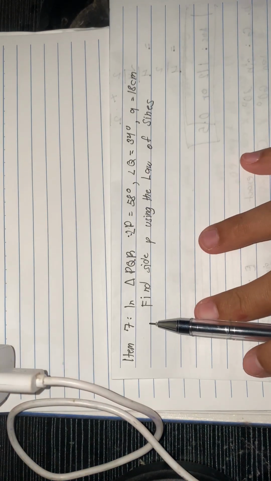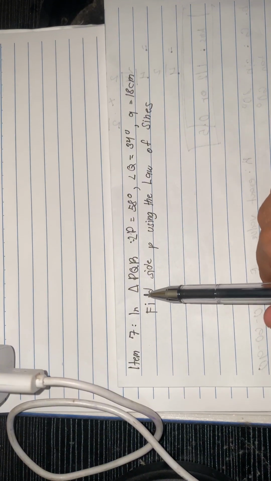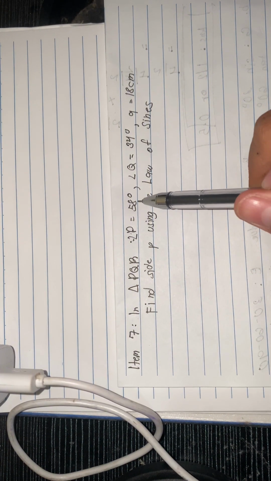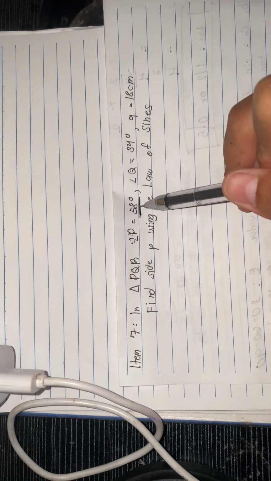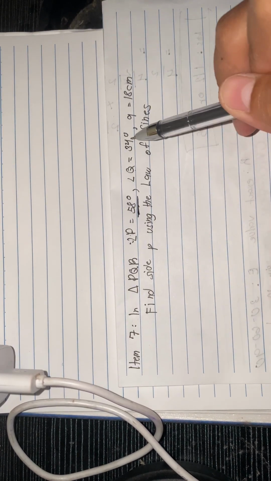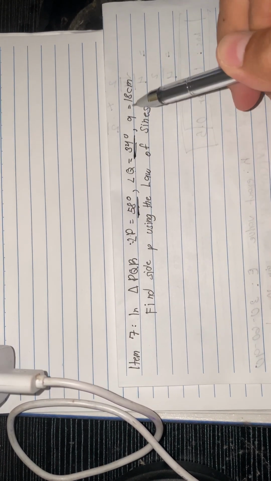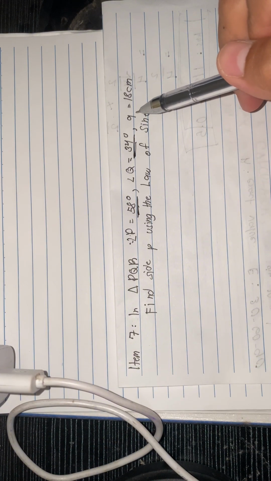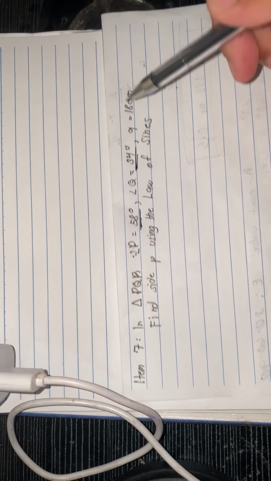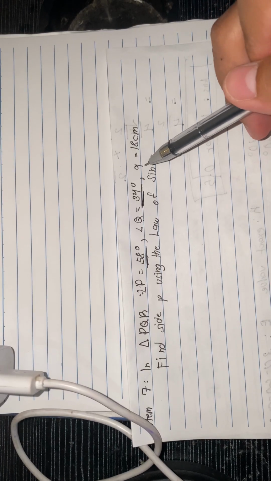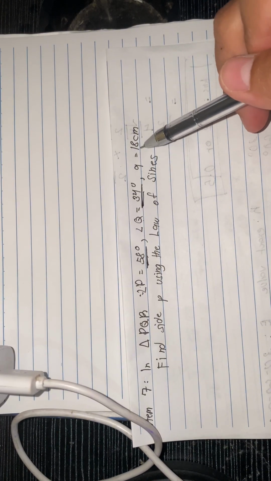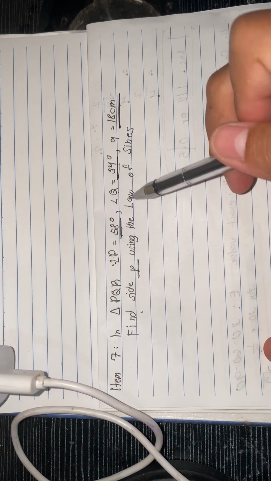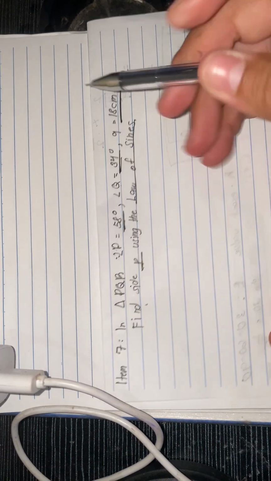For item 7, in triangle PQR, angle P is equal to 58 degrees, angle Q is equal to 34 degrees, and side Q... is it Q or P? Basta. Q is equal to 18 centimeters. Find side P using the law of sines.